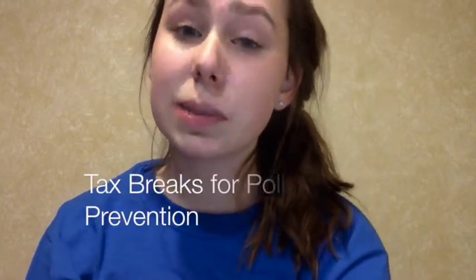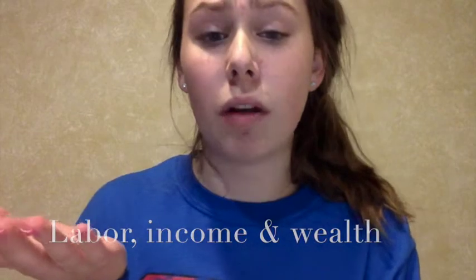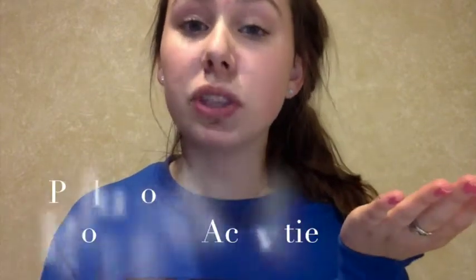Additionally, the government can support tax breaks for pollution prevention, sustainable forestry, water and energy consumption, and actions to slow climate change. There are certain countries that have already done this with their government, such as Japan, France, Belgium, China, and Germany. Green taxes, or eco-taxes, discourage pollution and resource waste by including the full market prices into production and consumption. Lowering taxes on things such as labor, income, and wealth, as well as raising taxes on pollution and waste-producing activities, will lead to a more environmentally sustainable economic and political system.